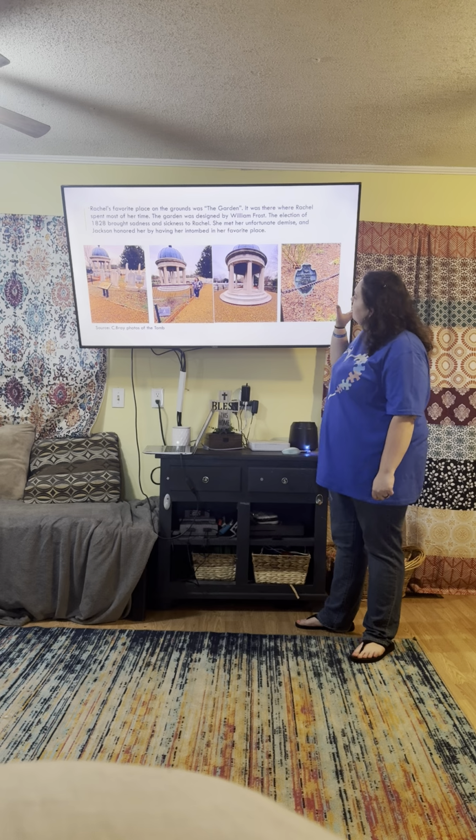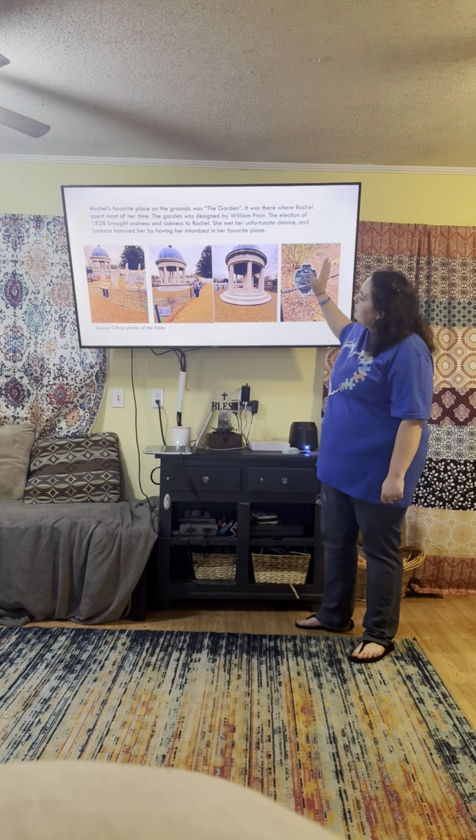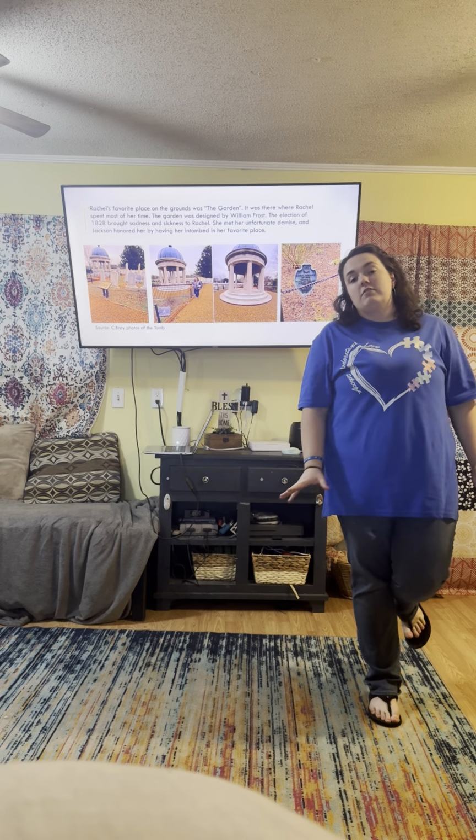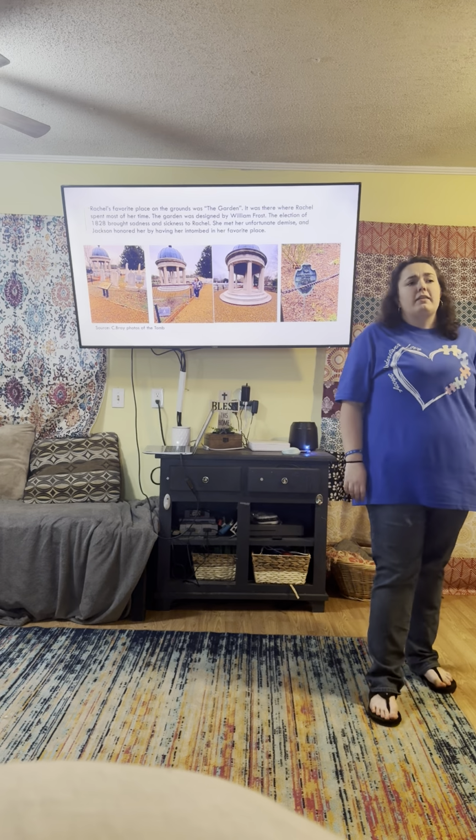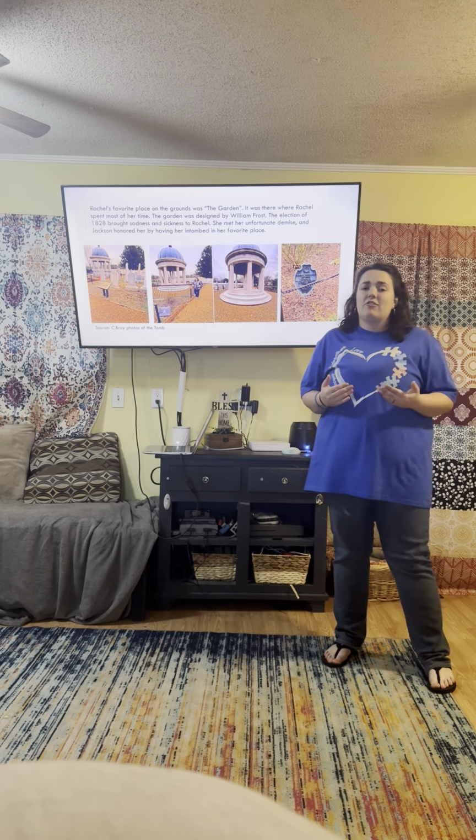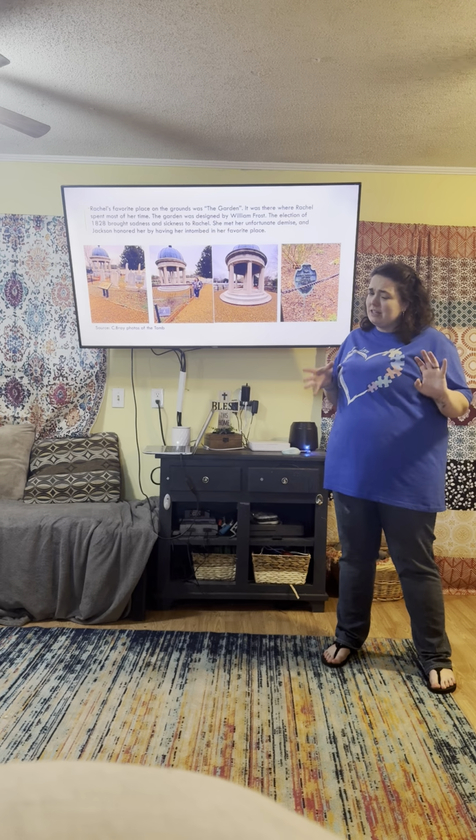I got some pictures. This right here is pictures of the cemetery, which is also where the tomb is, and the famous garden of Rachel. So Rachel's main thing that she loved to do was garden. During the springtime, I actually went when it was still kind of yucky looking.